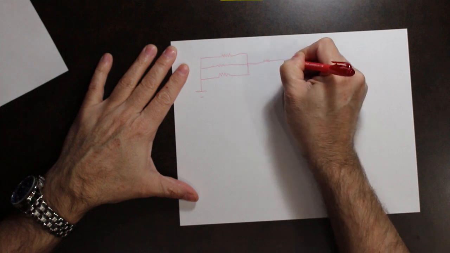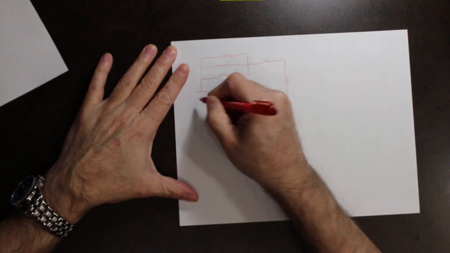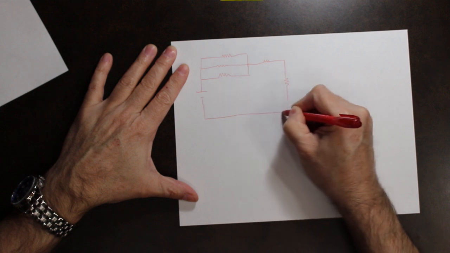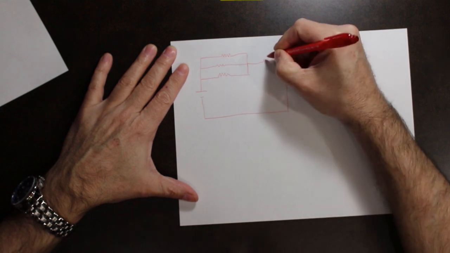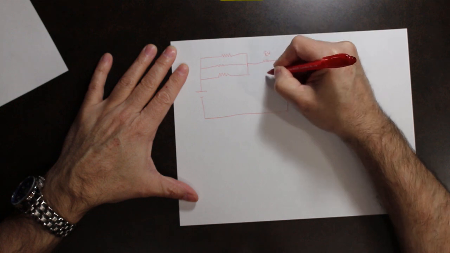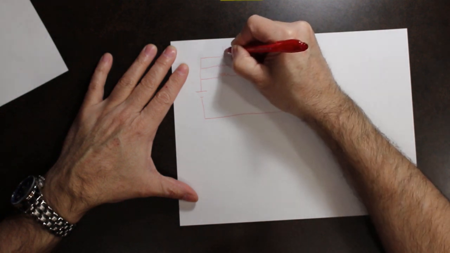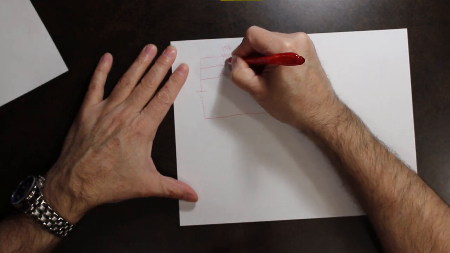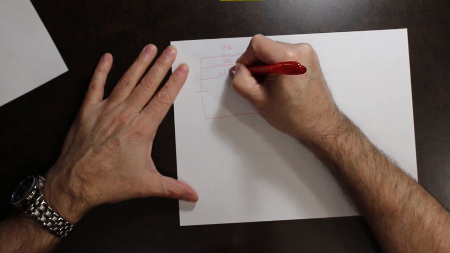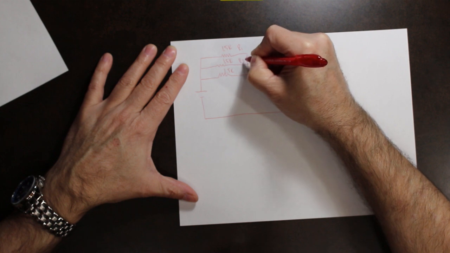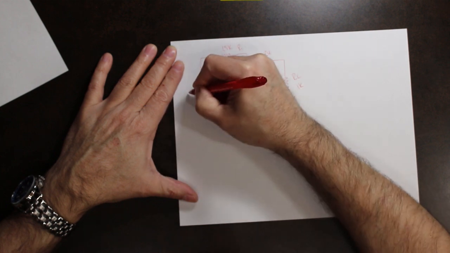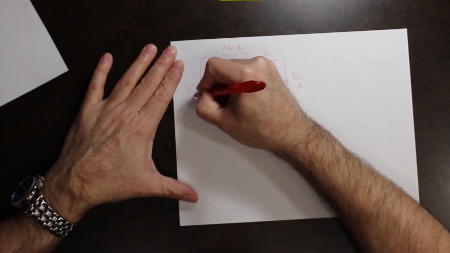We have another resistor here, another resistor here. This is the load at 1K. This is our R4 at 1K. This was 1.5K, 1.5K, 1.5K. And this was R1, R2, and R3. The supply was 12 volts.